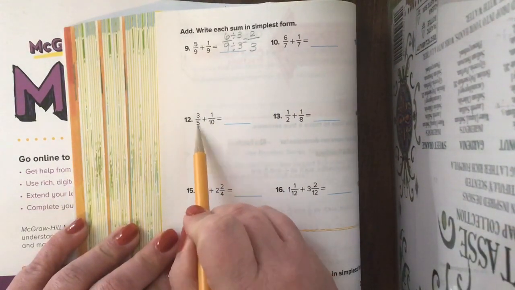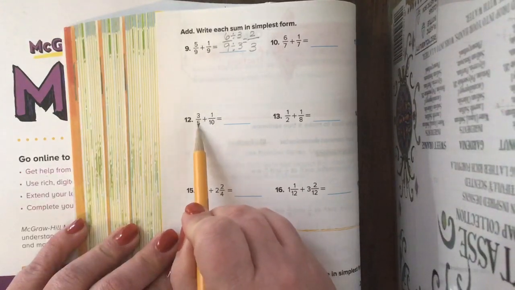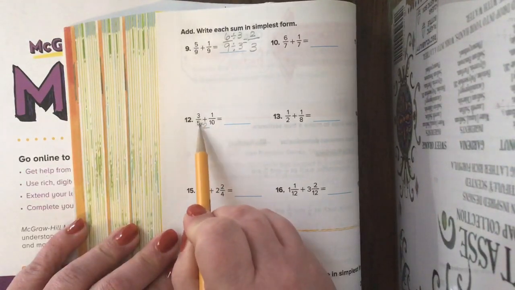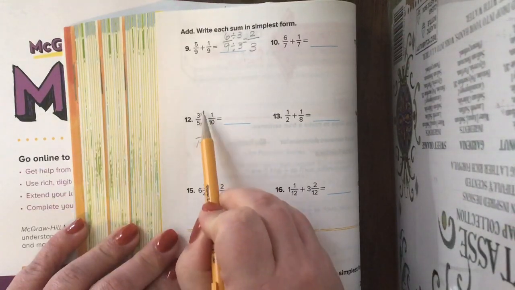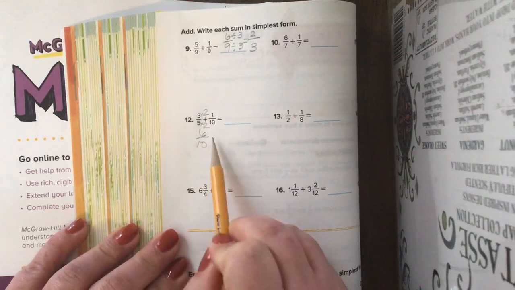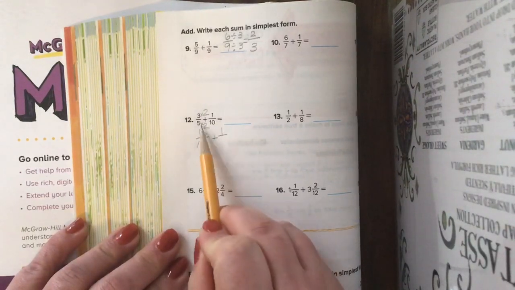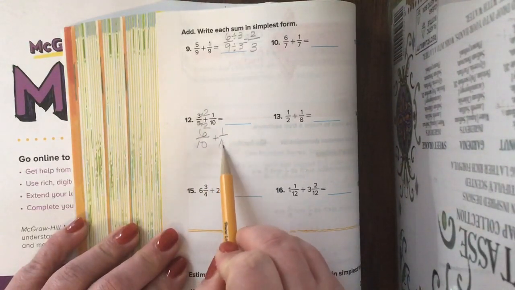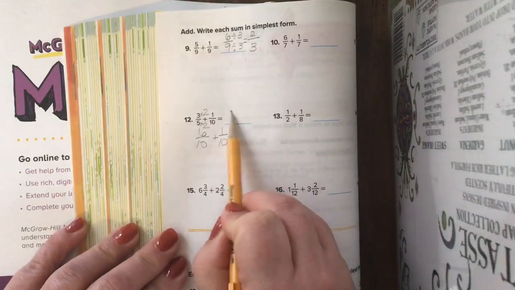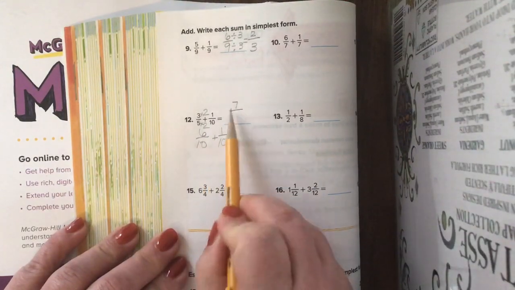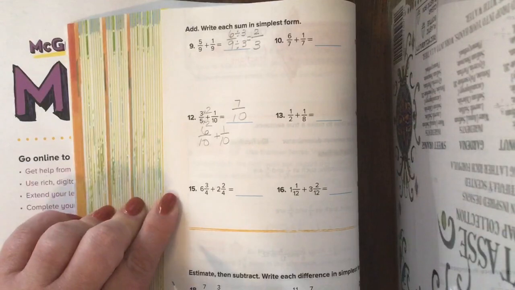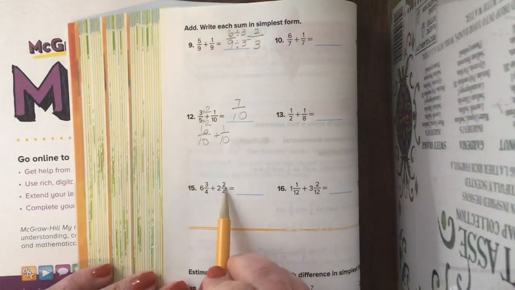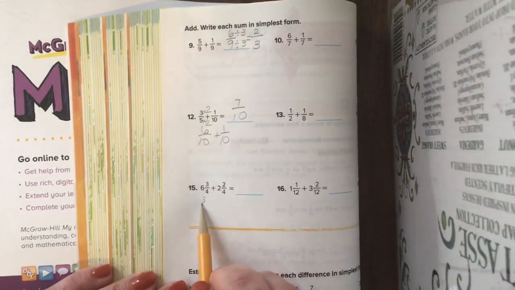3/5 plus 1/10. Well, these are not like fractions, but I can change the 5 into a 10 by multiplying by 2. If I multiply the bottom by 2, I've got to multiply the top by 2. So 3/5 written another way would be 6/10. 6/10 plus 1/10, now they're like. 6 plus 1 is 7. Keep the 10 on the bottom. 7/10.